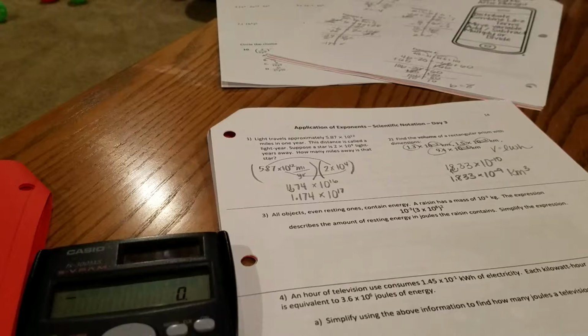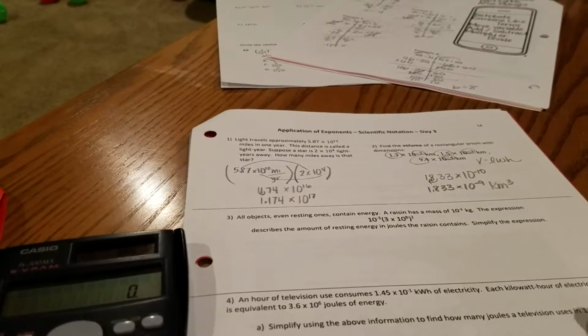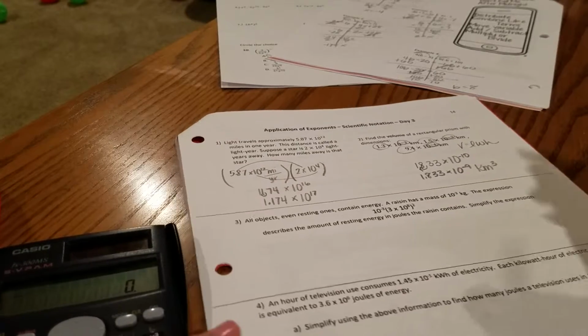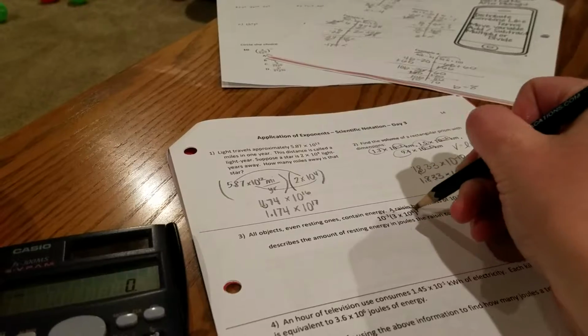So number 3, all objects, even resting ones, contain energy. A raisin has a mass of 10 to the -3 kilograms. So this expression, 10 to the -3rd times 3 times 10 to the 8th squared, describes the amount of resting energy in joules that a raisin contains. So we're going to go ahead and simplify this expression. We're going to take care of this squared first.